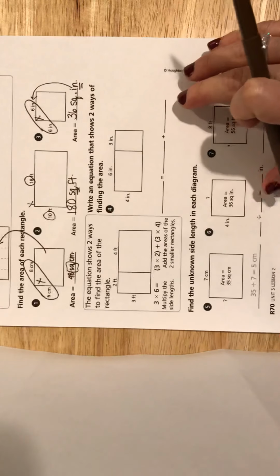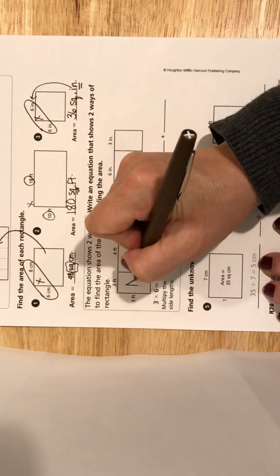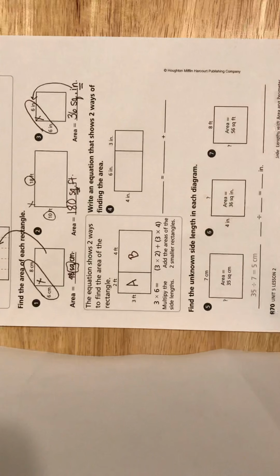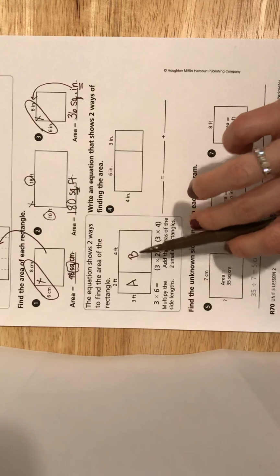All right, so this problem down here is like the one that I showed you on the chart paper. Remember where we take a whole and we can divide it into 2 shapes? You know, maybe somebody has a garden and they want to plant one kind of vegetables in this part of the garden and one kind of vegetables in that part of the garden. Or maybe they're putting flooring in their house and they want to do tile over here and carpet over here.